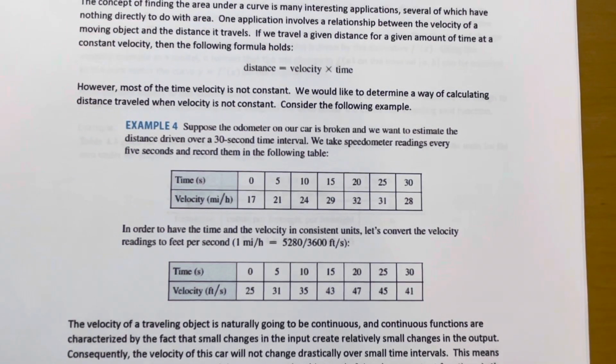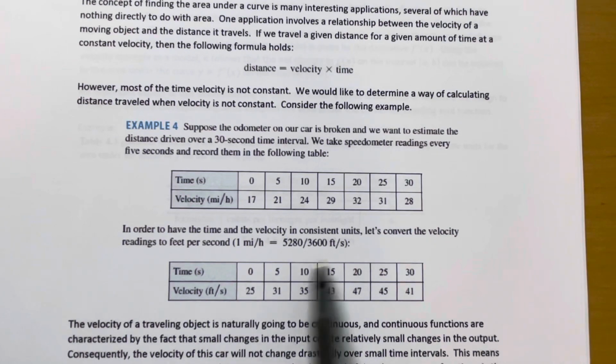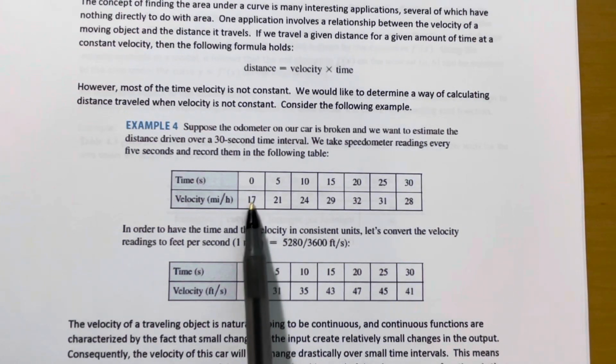So in order to make this problem a little bit more manageable, we're going to convert this table from miles per hour into feet per second. I'm not going to show the conversions here. We're just going to show it. We're going to give you the table, and you can trust that these speeds in feet per second are the same as these speeds in miles per hour.